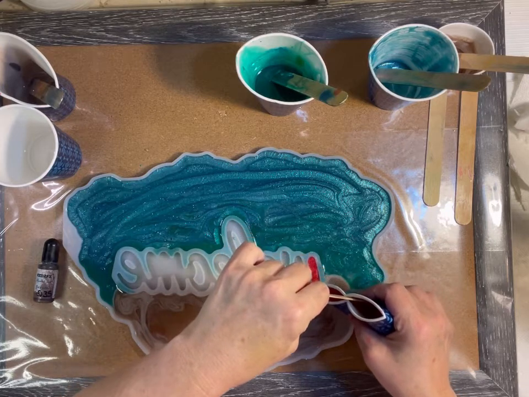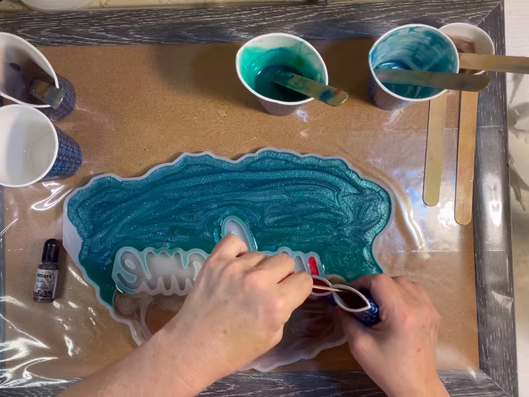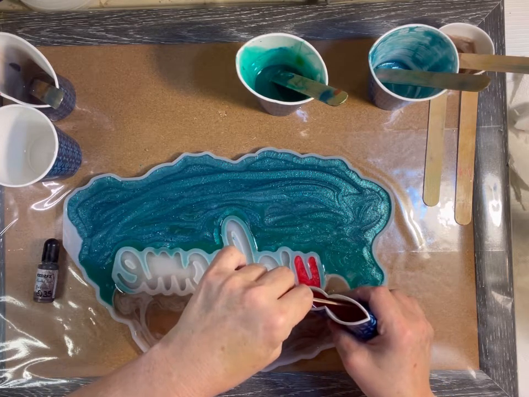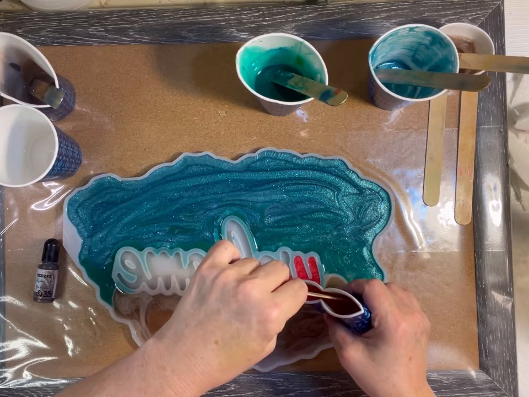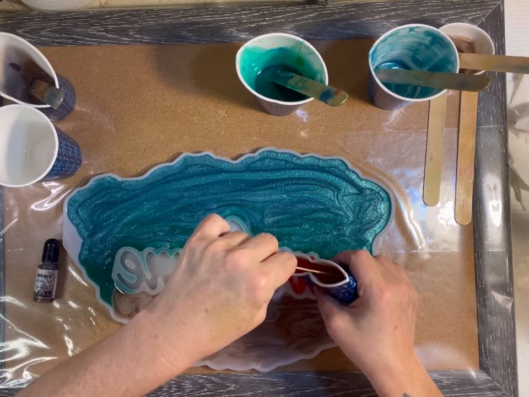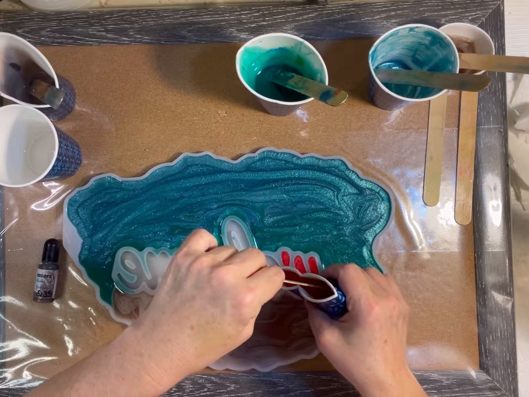There's the art to the pour. Take your time. Go up high when you need that thin stream. Just go slow.